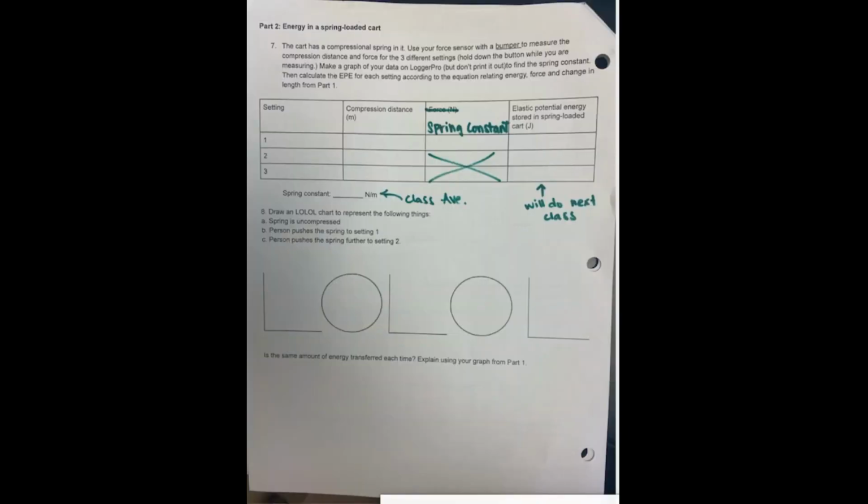So the next thing we're going to do is part 2 of the Energy Spring Lab. In this lab, I actually changed it for the class. Instead of finding the force of each compression, we're going to find the spring constant, and I'm going to walk you through that process. We did not end up doing the elastic potential energy, so we're going to do that next class. And also, I'm going to take all the spring constants that we got for this period, and we're going to take the class average to make sure that our data is as close to accurate as possible.